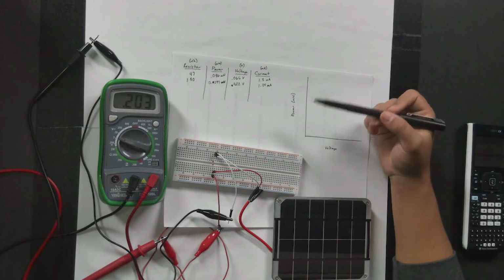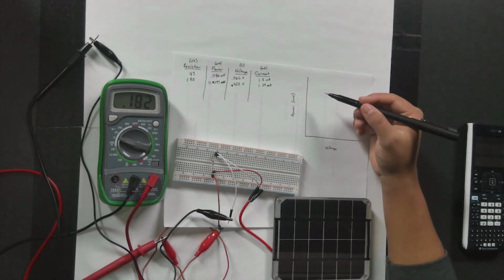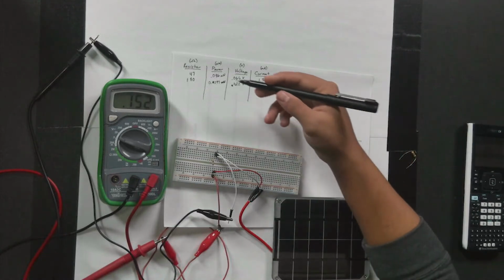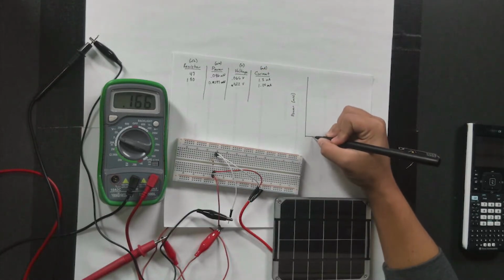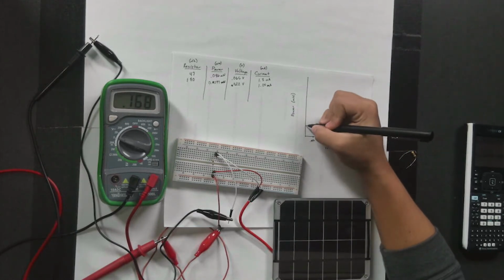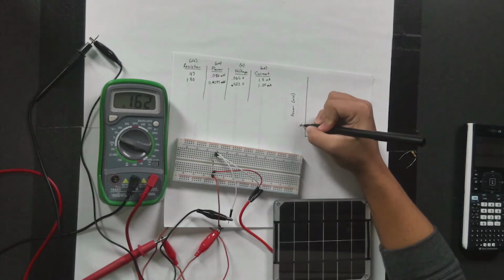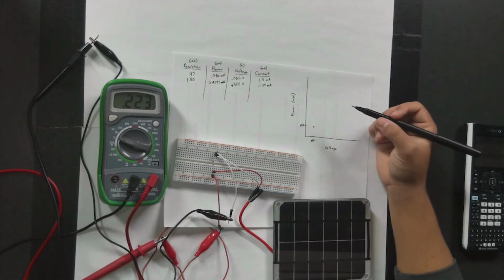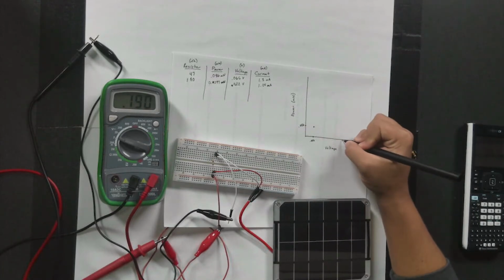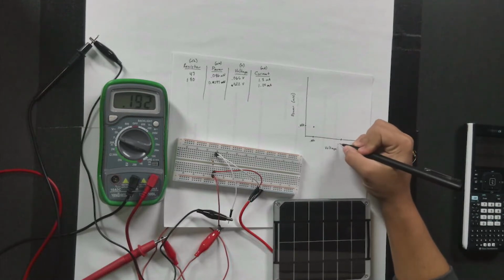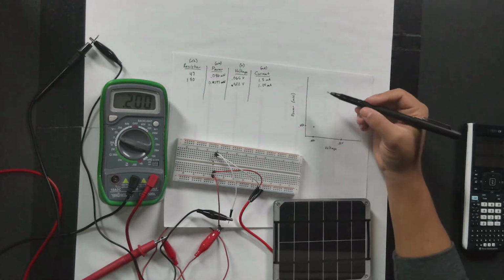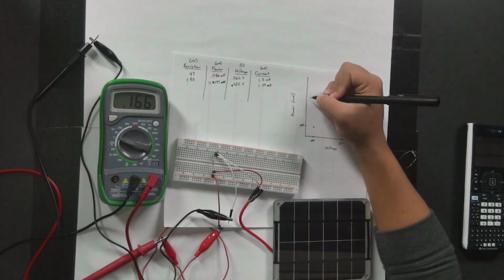Now with these power readings we've just gotten, we're going to plot them on a voltage versus power graph. So for our 47 ohm resistor, we have a voltage of about 0.066, so very small. And our power is somewhere around 0.086. So there's one of our data points. Then for the next resistor, we have a voltage of 0.22 volts, which is going to be much farther over here. And then a power of 0.297 milliwatts, which is going to be much higher.